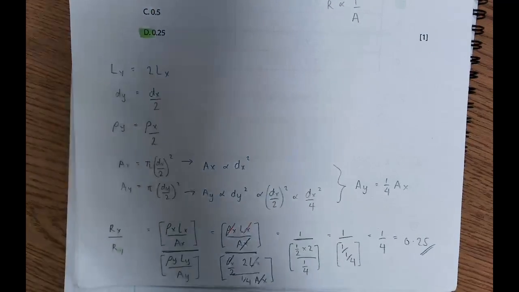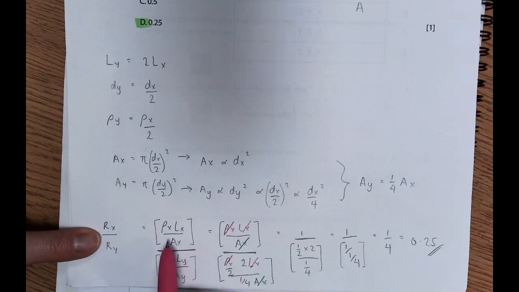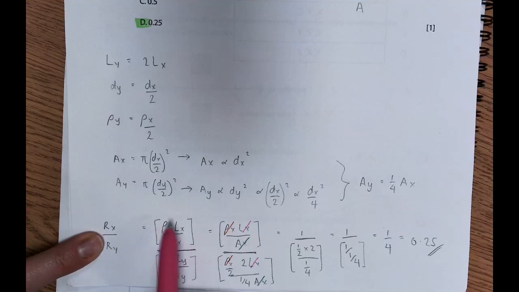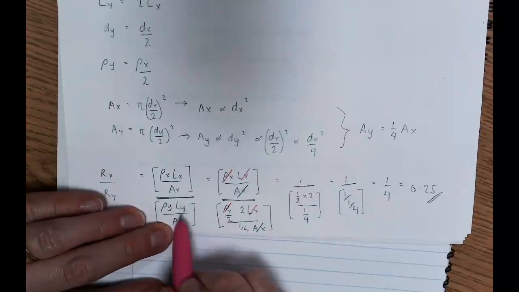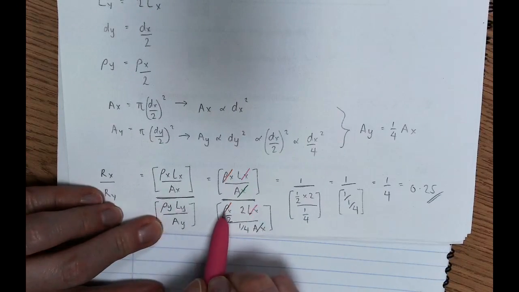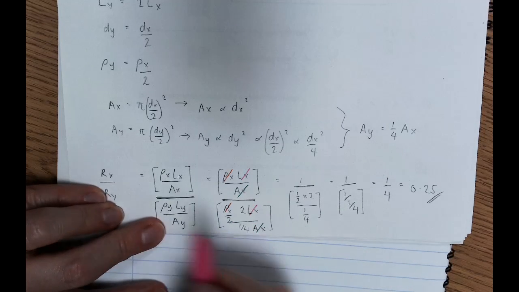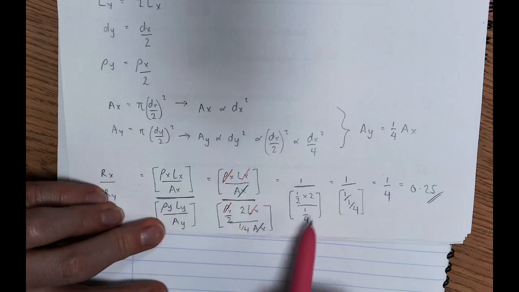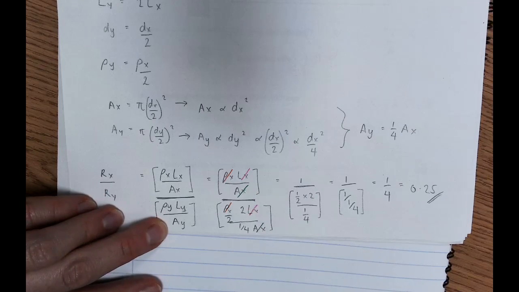What I'm then doing is going back to the ratio that I'm asked for, Rx over Ry, and replacing R with rho L over A. That's the equation for resistance. Straightforward on the top and initially straightforward on the bottom, but I'm going to replace the values for Y with what they are equivalent to with X. So rho Y was equivalent to rho X over 2. Ly was equivalent to 2Lx. Ay was equivalent to a quarter Ax. I can cancel the things that are on the top and the bottom, and all I'm left with are my scale factors. I simplify to get to a quarter.